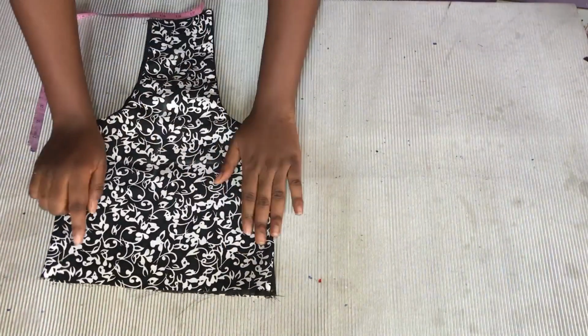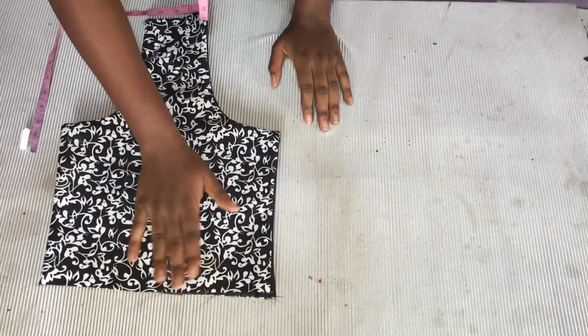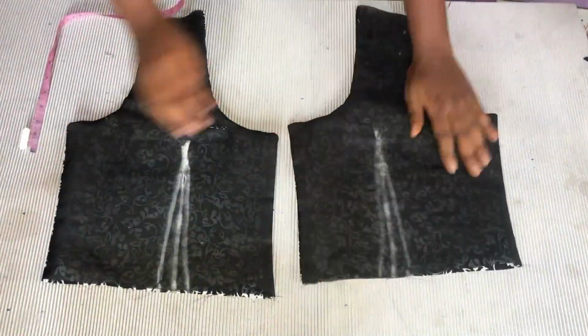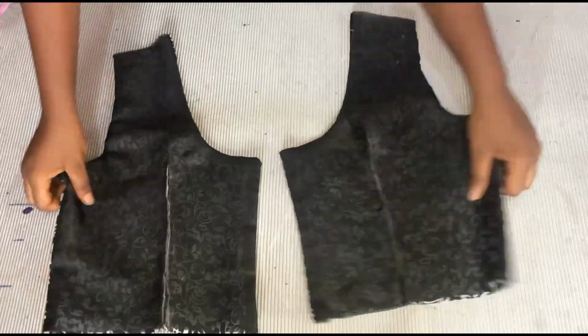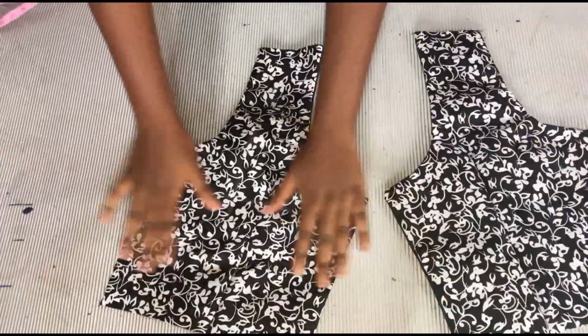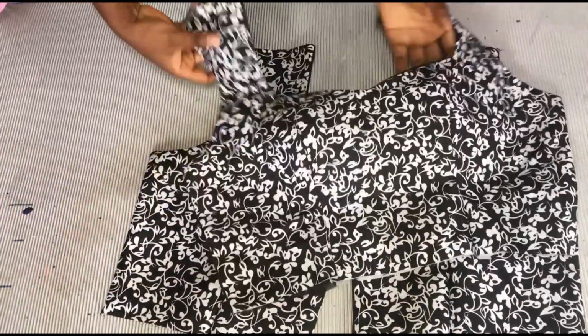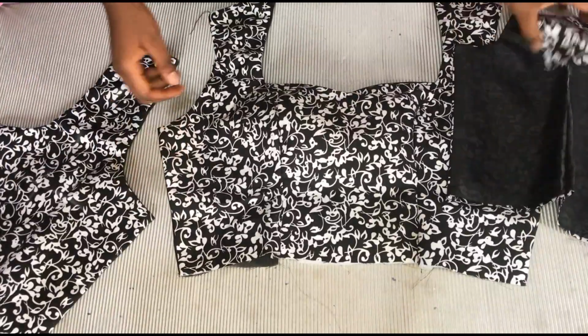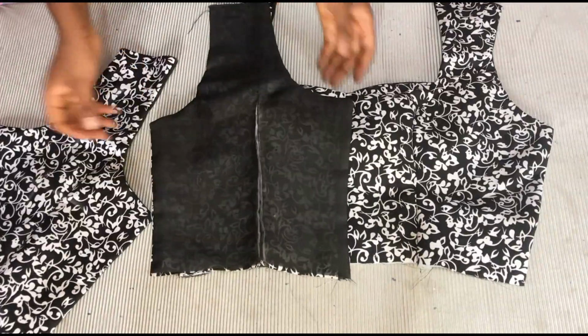Then I'll place the other part of the fabric on it like this, just to make sure that the darts transfer onto it, and I'll go ahead and hold in my darts. So after doing that, this is what I have. Can you see? Now it's time to join both the front and the back together.